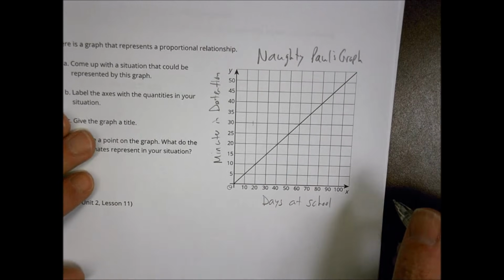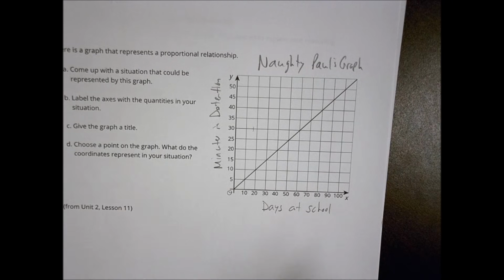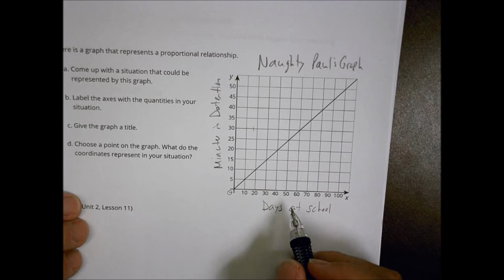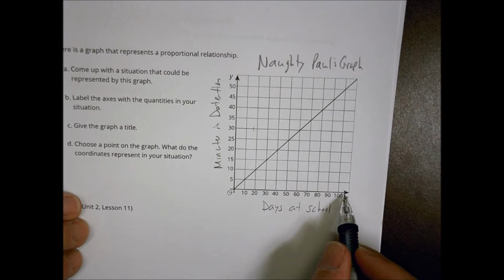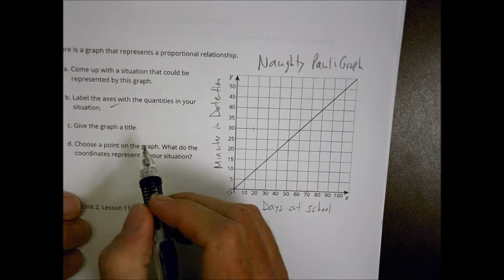Yes, indeed. He continues to do mental math with a calculator. Can't do that. Mental math. Just use your brain, Paul. All right. So Paul's been at school this number of days, and that's how many minutes of detention he had in school. So there's my labels there. So I've labeled it, and I have given a title.